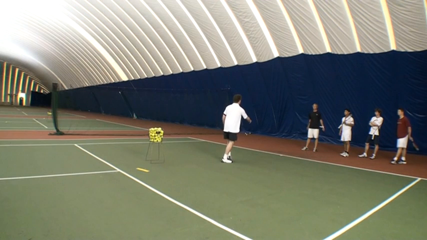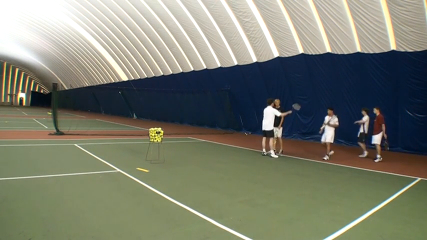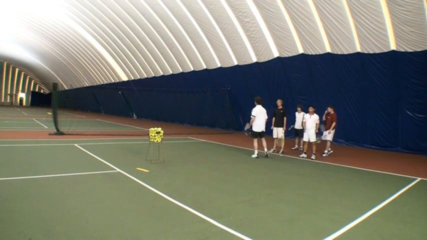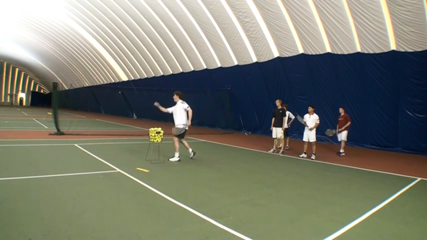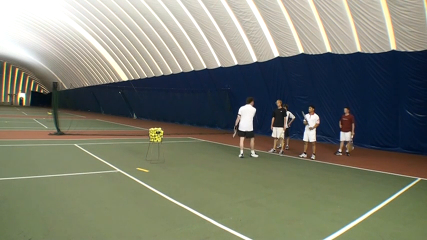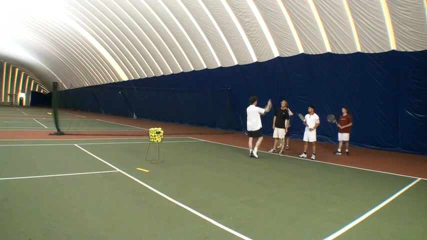Okay? Two columns here. Left, this side. The other two there. So we will start with the short point. Just start with shuffling to the short point, forehand, and coming back to your position. You're doing it back 2 to 3 times. And as soon as you come back, just to the side.